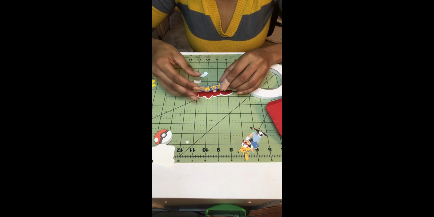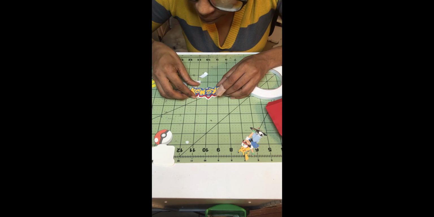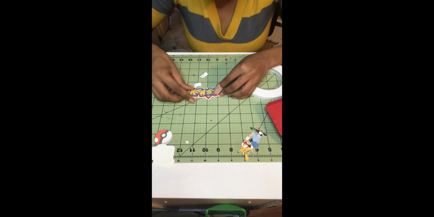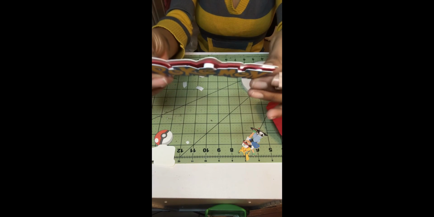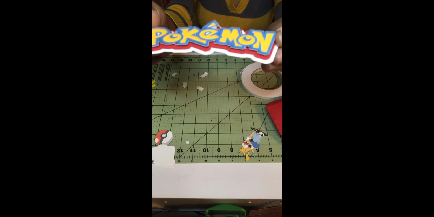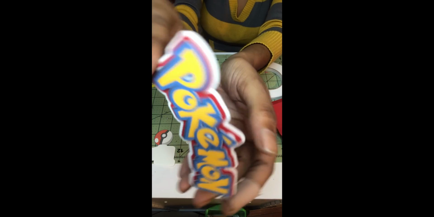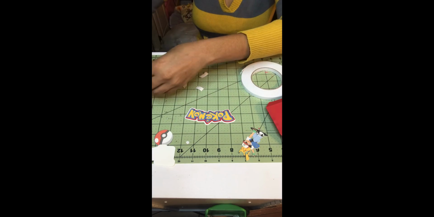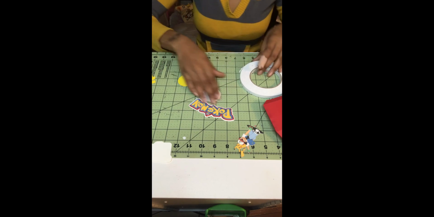And you can always cut things in half if you need a smaller dot or a smaller tape. And we're going to place that just like this. And as you can see, it gives it that 3D effect, if you guys can tell. And now we're going to do the same thing to the rest of our items.